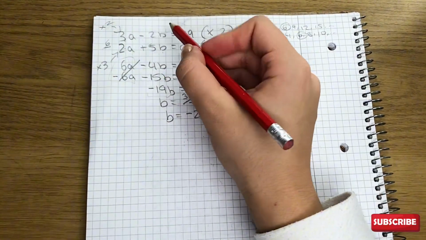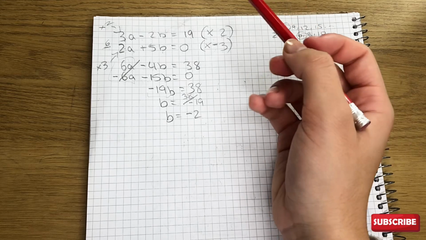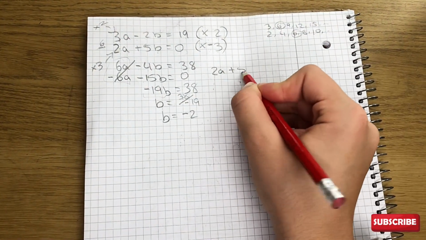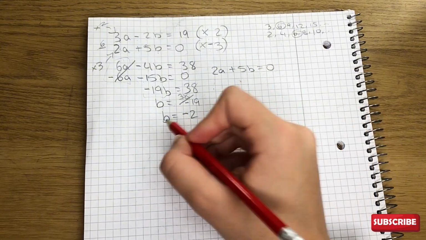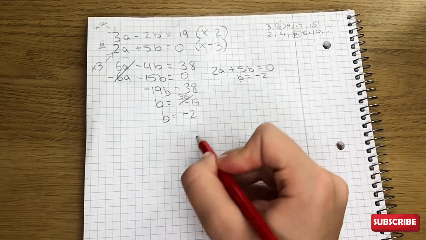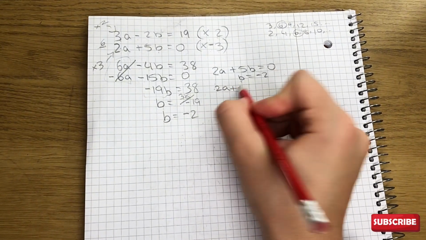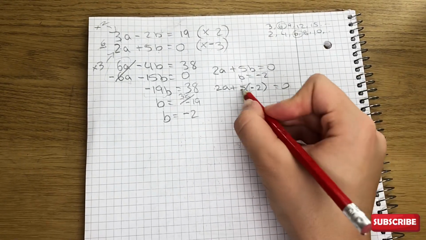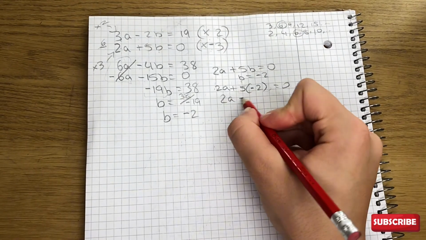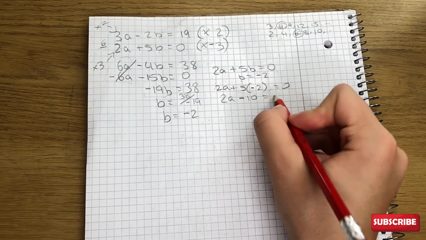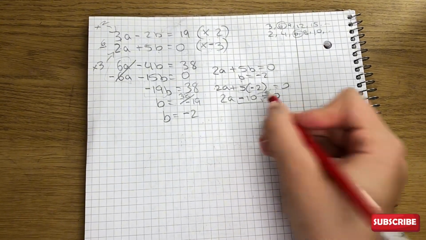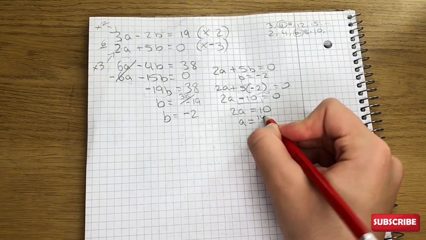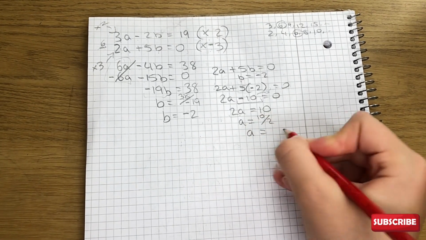We know that the value of b is minus 2, correct? But now we have to find the value of a. 2a plus 5b is equal to 0. We know that b is equal to minus 2, right? So 2a plus 5 times minus 2 is equal to 0. Let's clean that up. 2a minus 10 is equal to 0. I'm going to bring this to the other side. 2a is equal to 10. a is equal to 10 over 2. a is equal to 5.